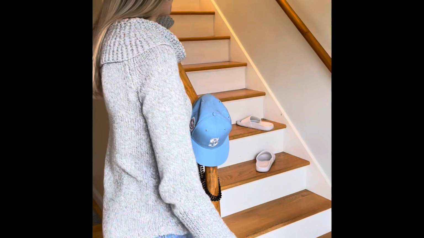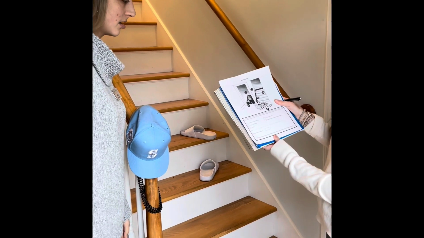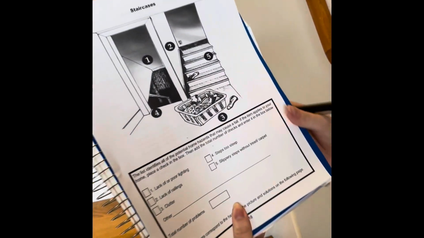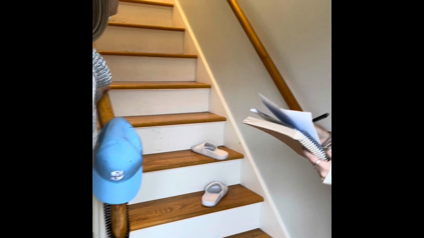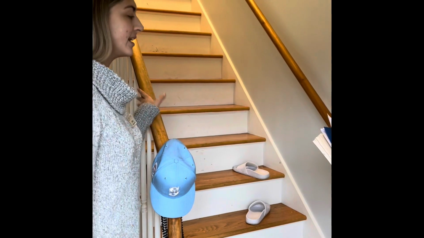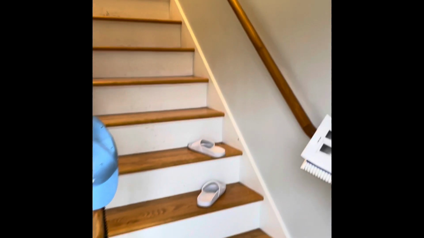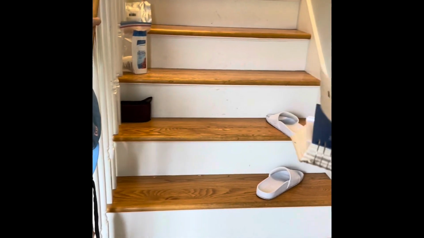Okay, so these are my stairs leading to my bedroom. Okay, great. So this is actually one of our stops. So we have again here 5 items that we're looking for. First one being lack of poor lighting. Poor lighting? Looks okay to me. Yeah. Lack of railings? One on each side. Yep, great. Any clutter? Just a couple of shoes and objects.